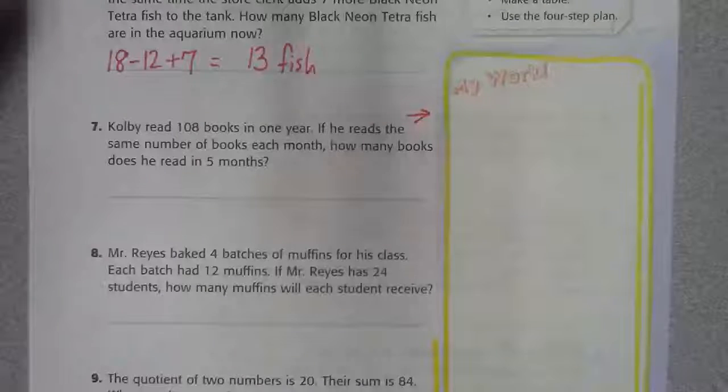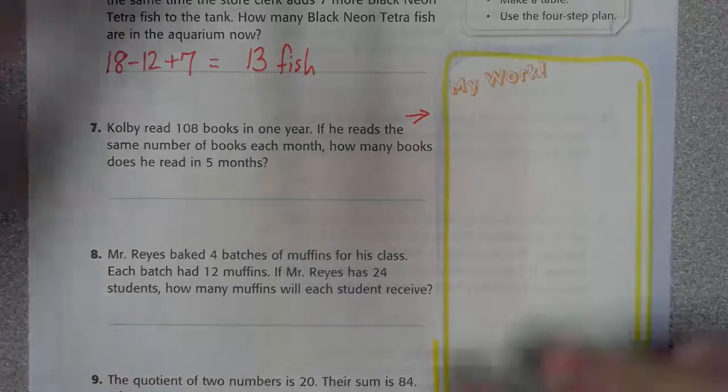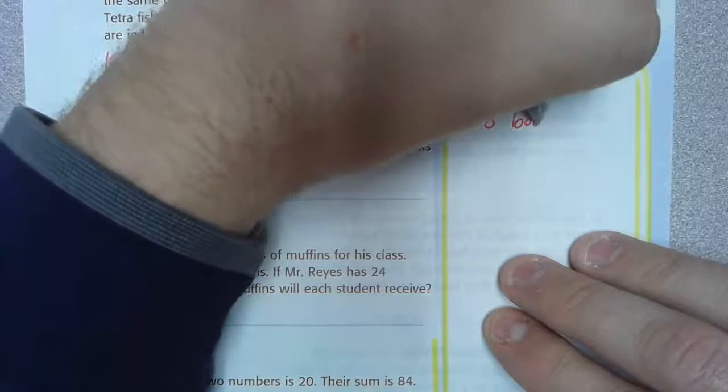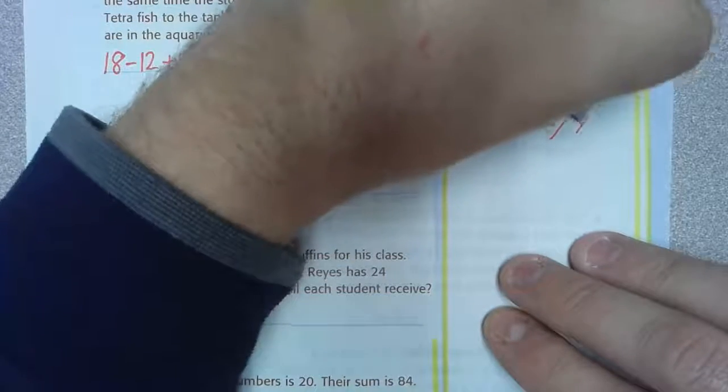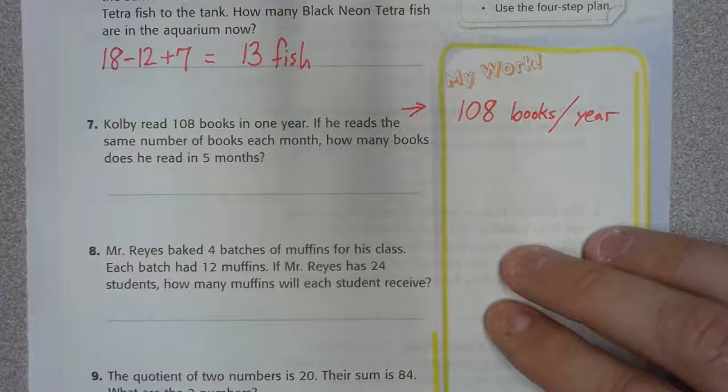So what do we know? Colton, what do we know? They told me he read 108 books in a year. And what else do we know? We know something else. What else? Maddie, what else do we know?